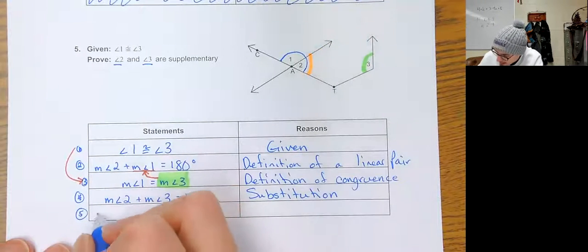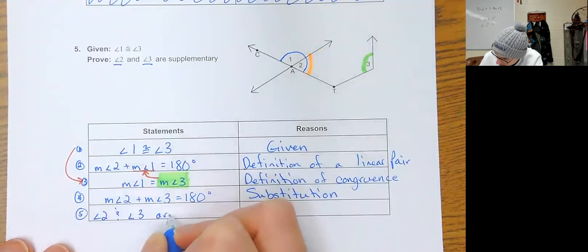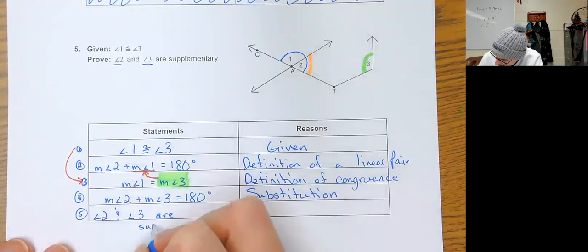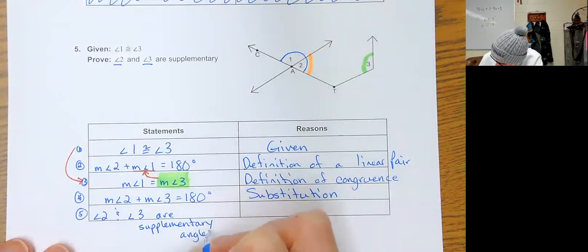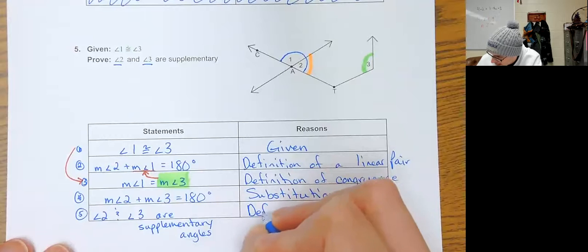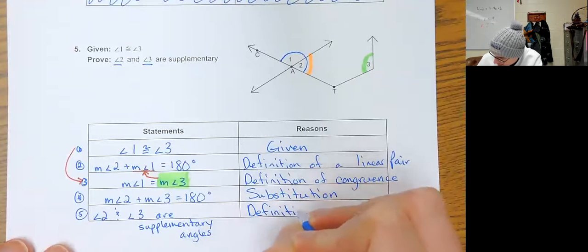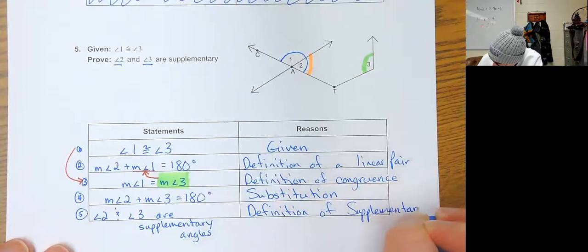So I can say now that angle 2 and angle 3 are supplementary angles. And the reason for that is the definition of supplementary.